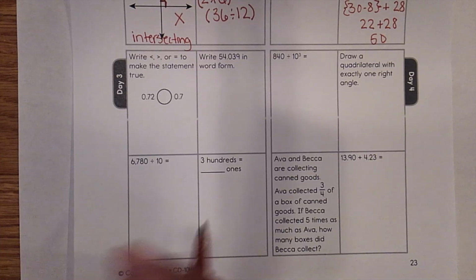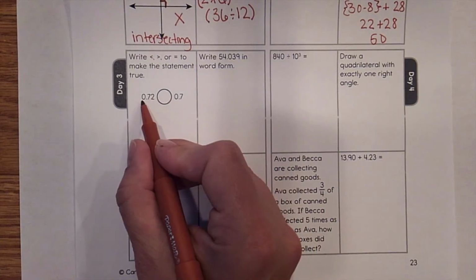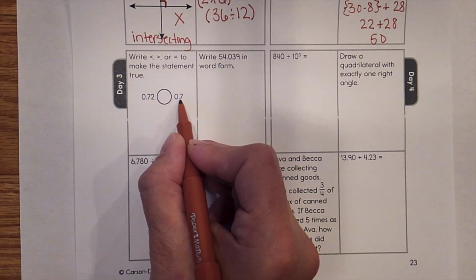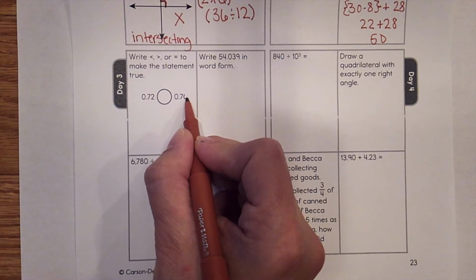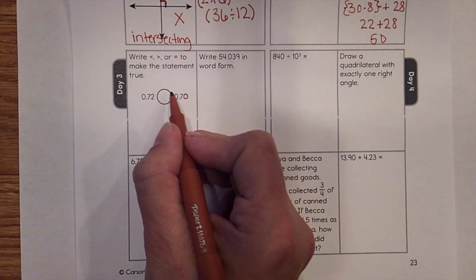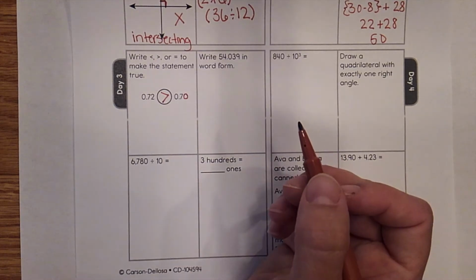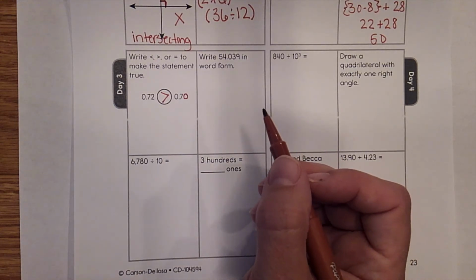All right, day 3, another comparing. 0 and 0 in the ones place, 7 and 7 in the tenths place, 2 and 0 in the hundredths place. We're going to put a greater than symbol. 72 hundredths is greater than 7 tenths.